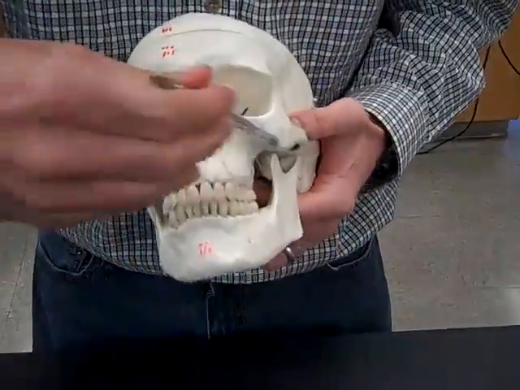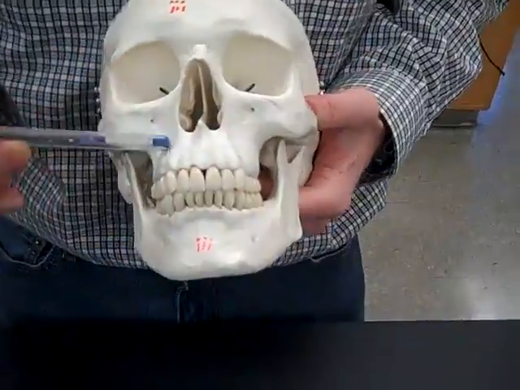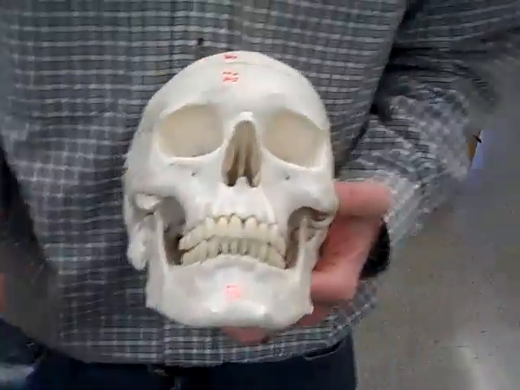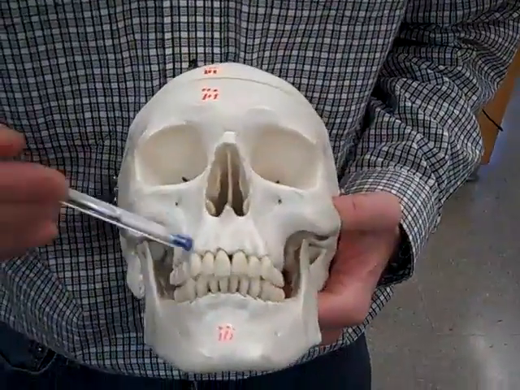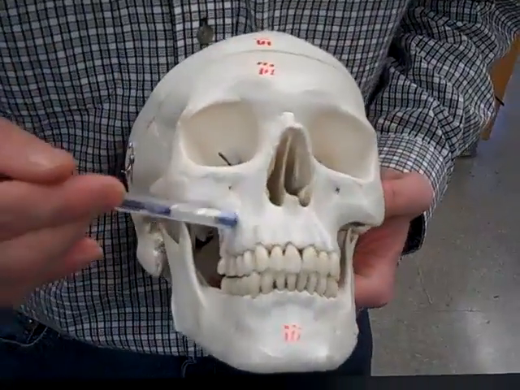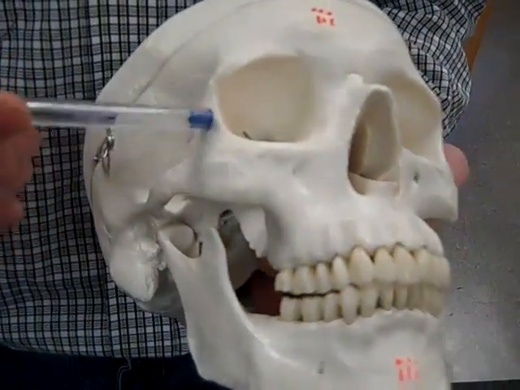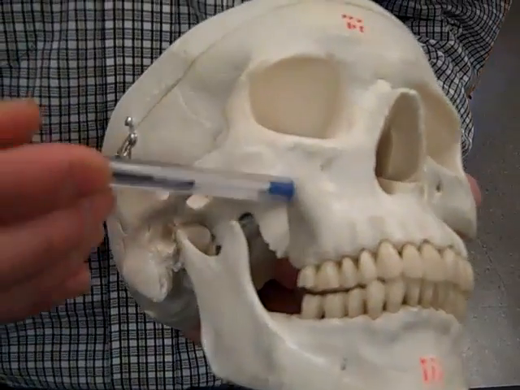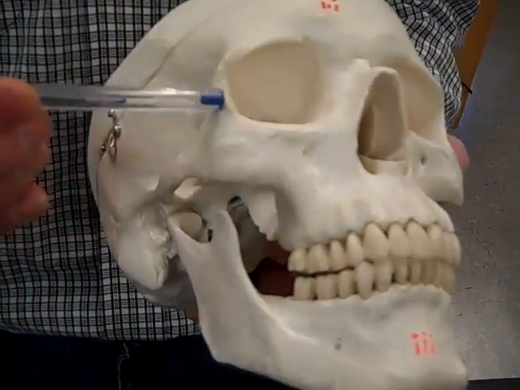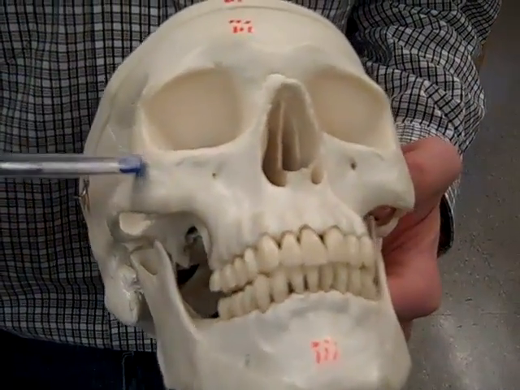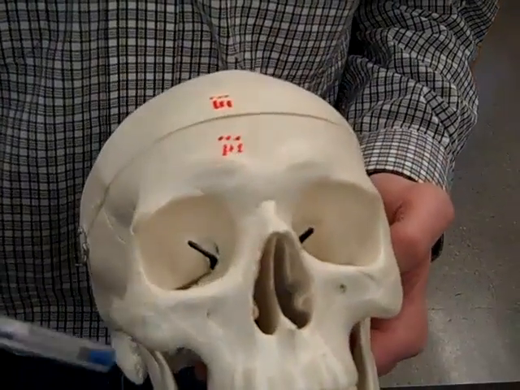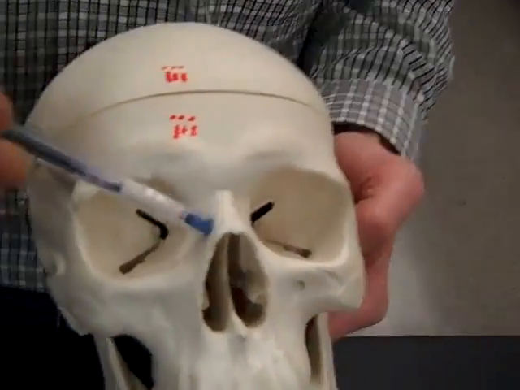Right above the mandible, we've got the maxillary bone. So your two bones with teeth are your mandible and your maxillary bone. If we keep going up, we get to the cheekbone, the eye socket, and we've got the zygomatic bone.